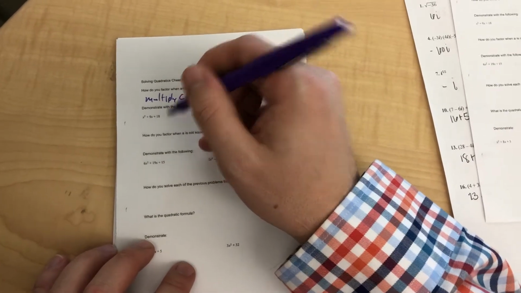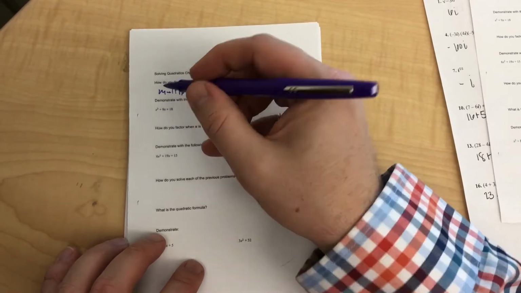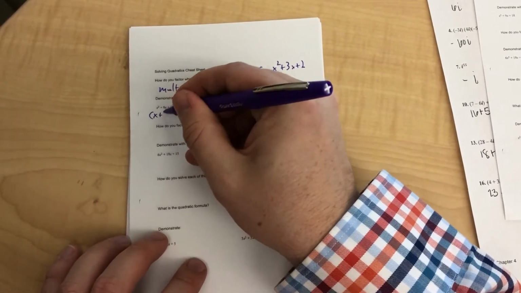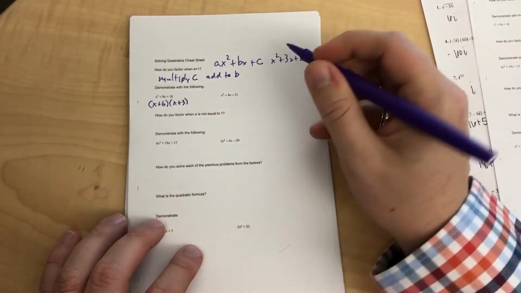I can make a little factor tree, but I know this one offhand. 6 times 3 is going to make 18, and 6 plus 3 makes 9. So this factors into x plus 6 and x plus 3. They're both positive. It's going to work that way.